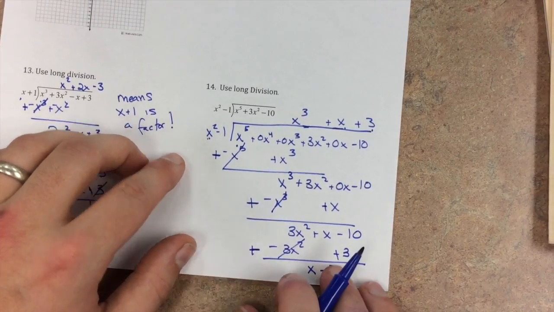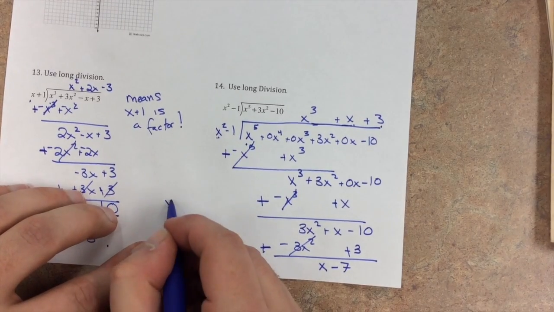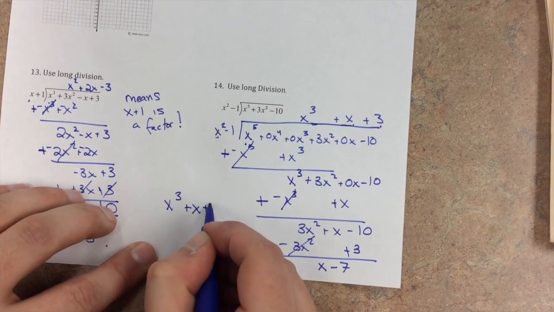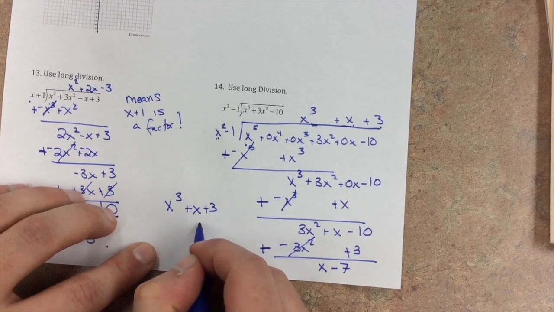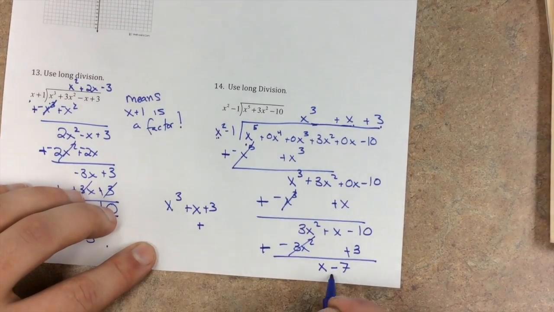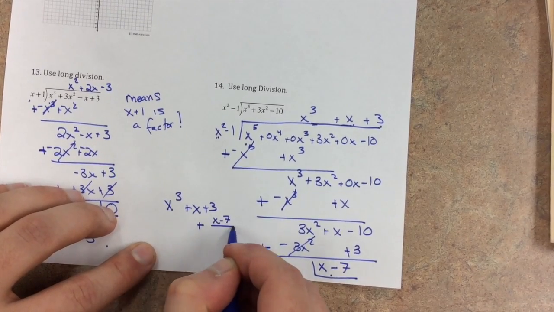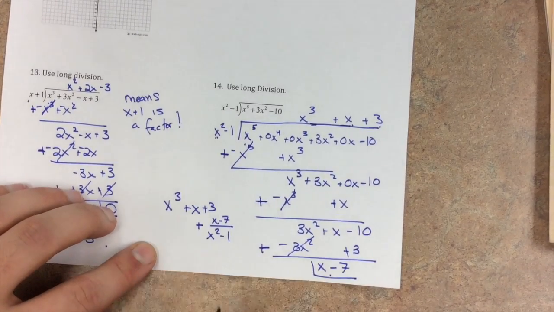So our answer to this division problem is x cubed plus x plus 3 plus our remainder, x minus 7 all over x squared minus 1.